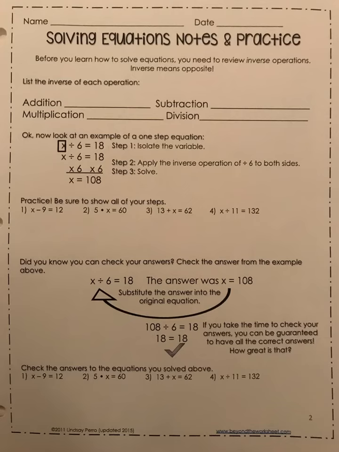Hey boys and girls, today we're going to do a little bit more review with solving for one step, and we're going to extend to solve for two-step equations. So let's just review. Before you learn how to solve equations, you need to review the inverse operations.